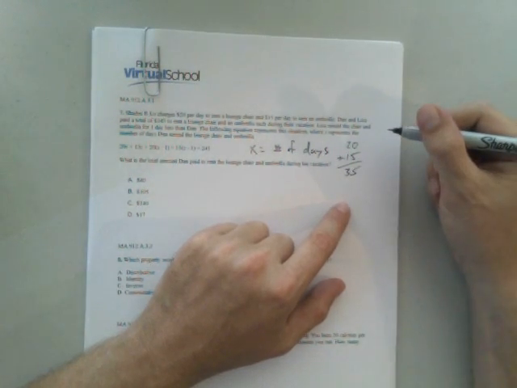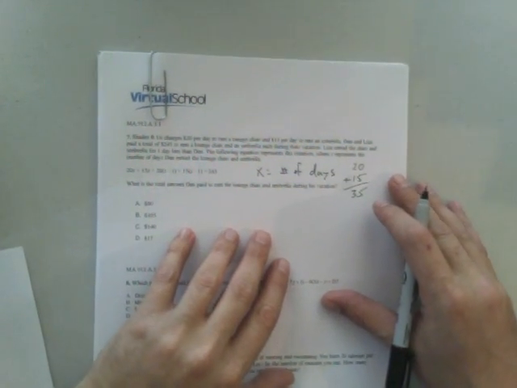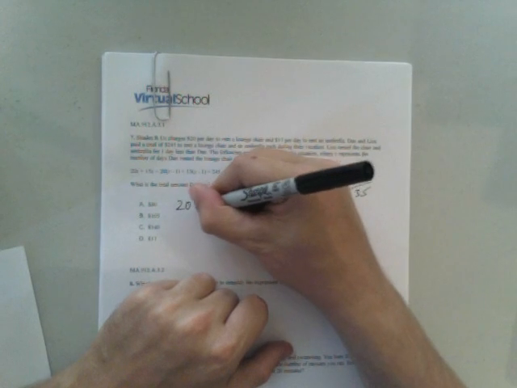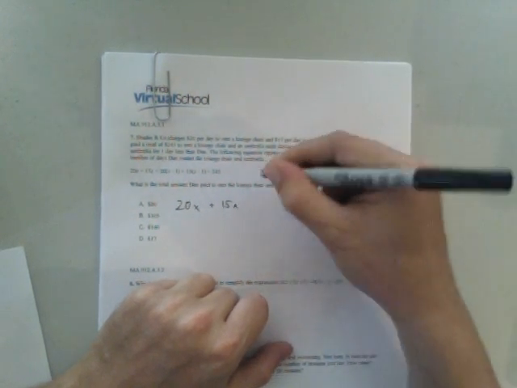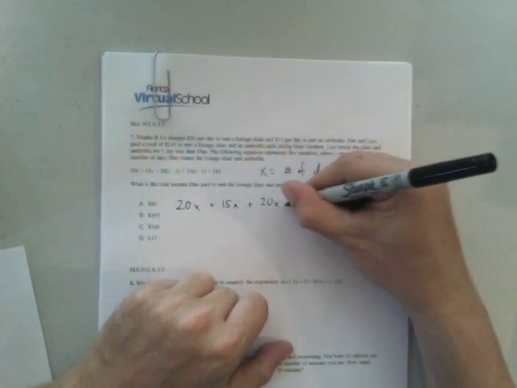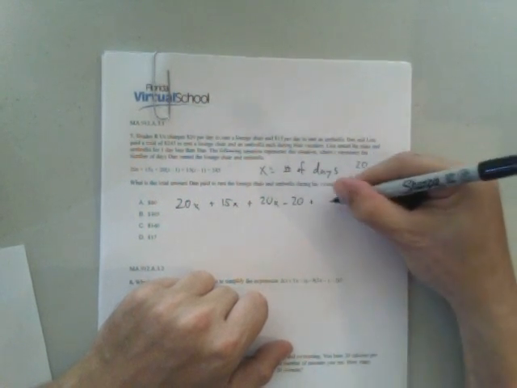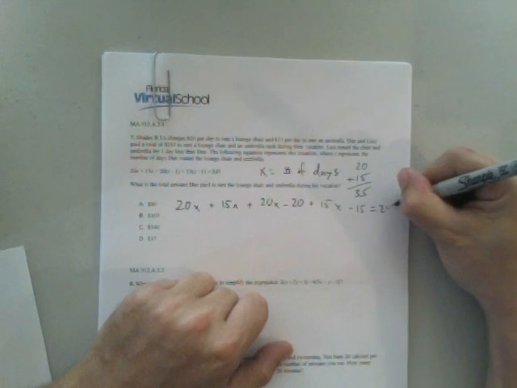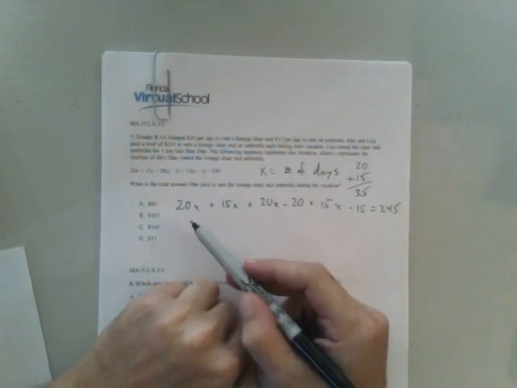So I'm going to find x and then multiply that by 35. Okay, let me rewrite this with some distributing. 20x plus 15x plus 20x minus 20 plus 15x minus 15 equals 245.